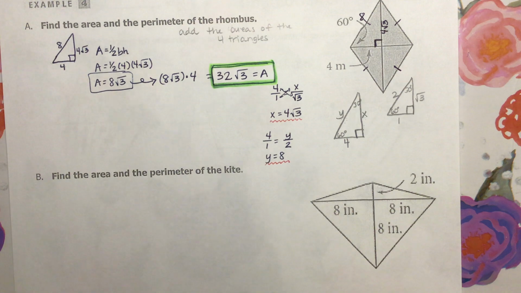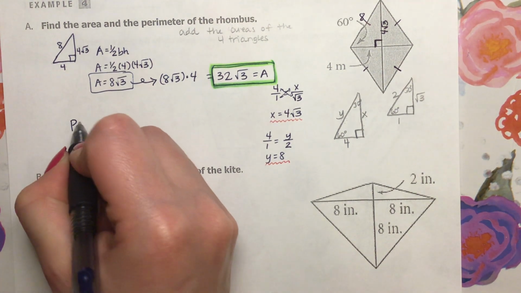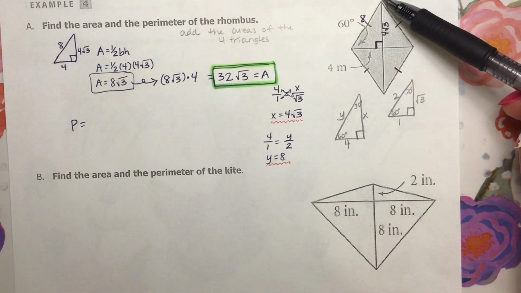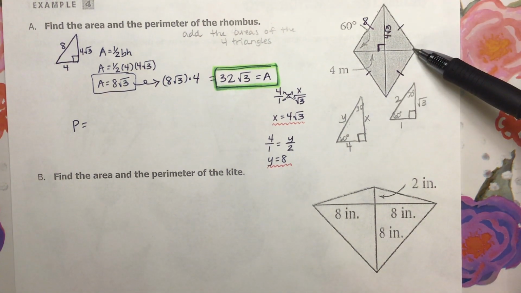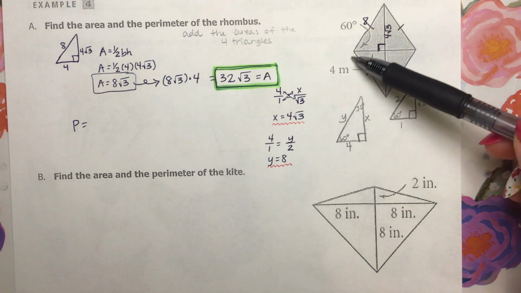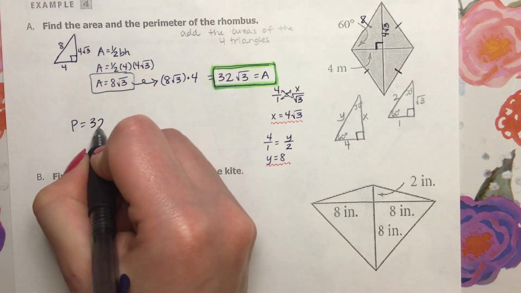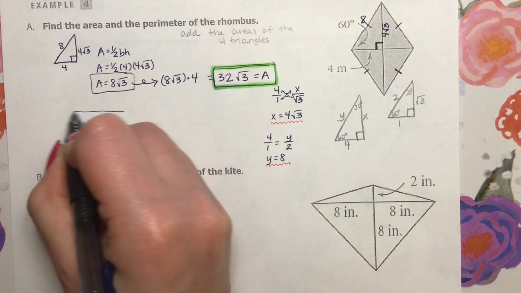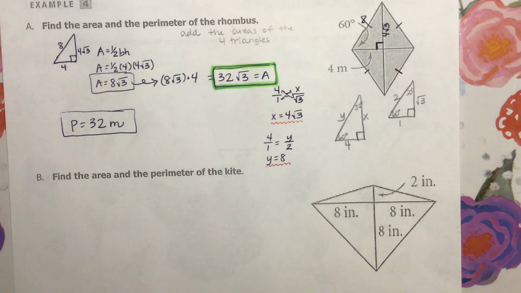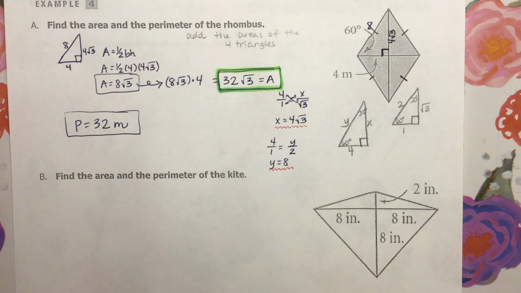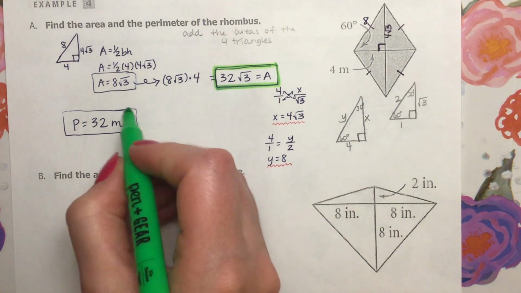Okay, now let's find perimeter. Perimeter is going to be a lot quicker. Perimeter is going to equal all 4 sides added up. So if this side is 8, but this side has to be the same length, and that one's also 8, and this one's 8, and that one's 8. So 8 plus 8 plus 8 plus 8, that is getting us 32, and I'll put the M on there for meters. So now we have our area and our perimeter. I'll highlight that one too, just for consistency's sake.